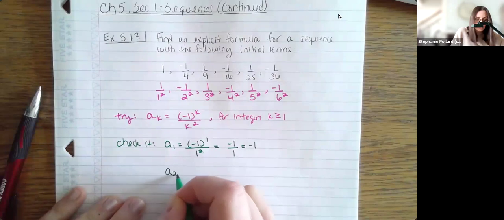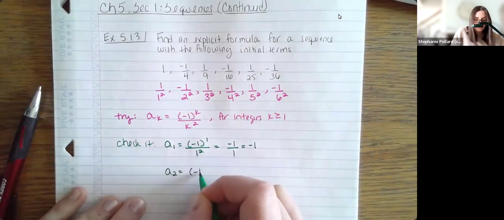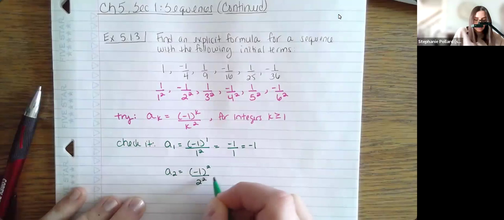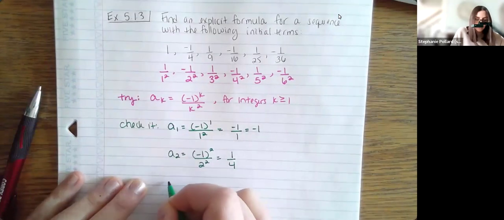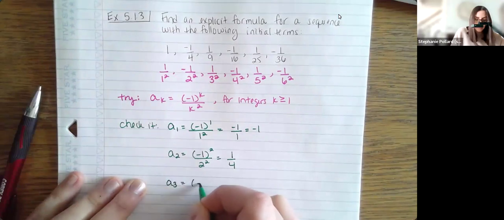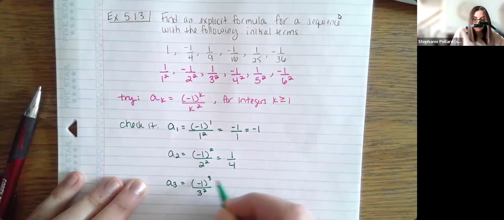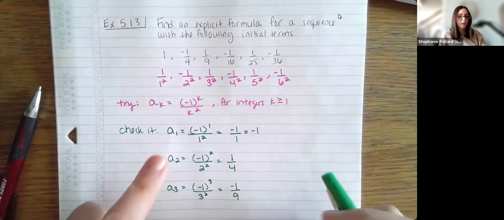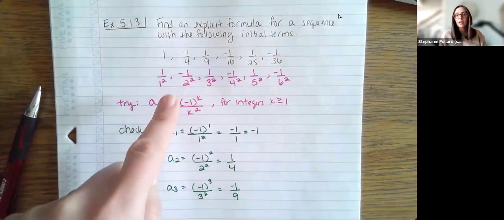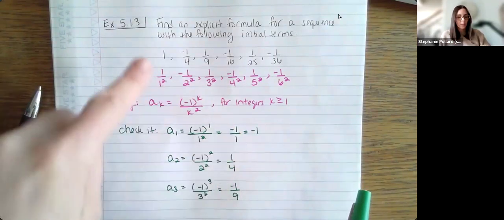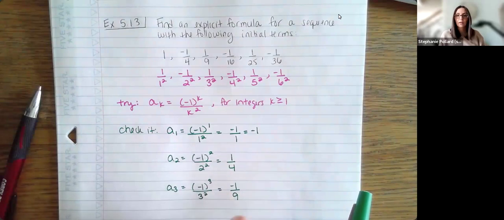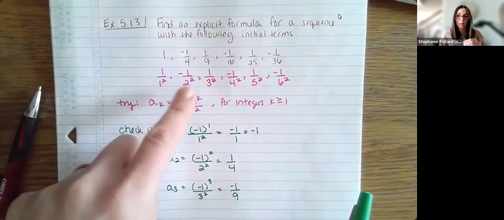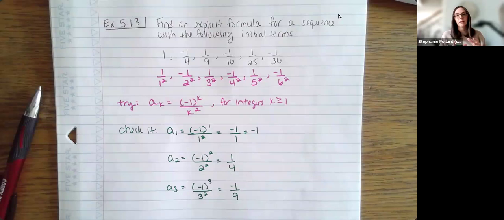If I do a sub 2, I have -1 squared over 2 squared. -1 squared is +1, and 2 squared is 4. And if I do a sub 3, I get -1 to the third power over 3 squared. That would be -1 over 9. So I'm going to just pause for a second, and I'm going to notice that I'm really close, but I'm off, right? So I can see I have the 1, the 1/4, the 1/9. So that's looking good, but my signs are not what they should be. They're backwards.